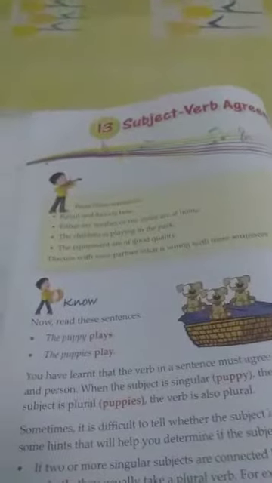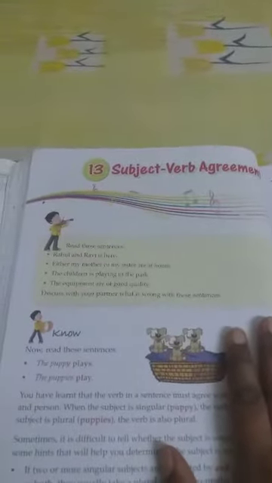Okay, chalo. Now let's start with the English class. That's the subject and verb agreement, chapter 13. Okay. Now I think, children, you have been doing this term. I think you came across it in your junior classes. You might have done this subject verb agreement general rule.